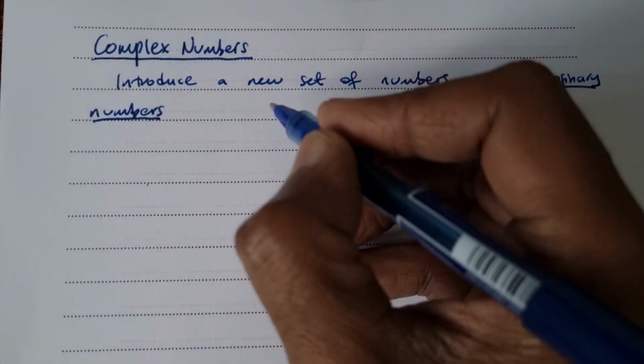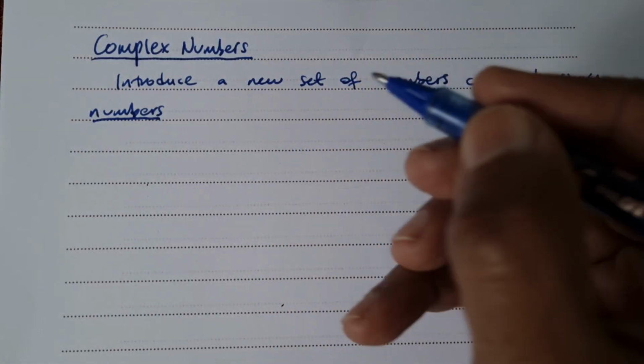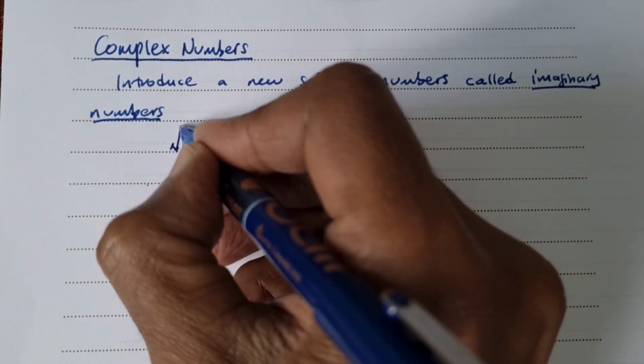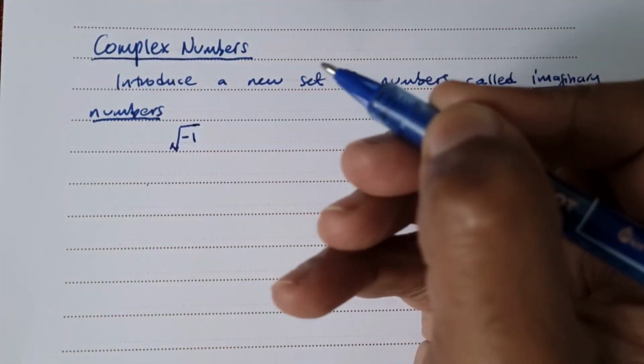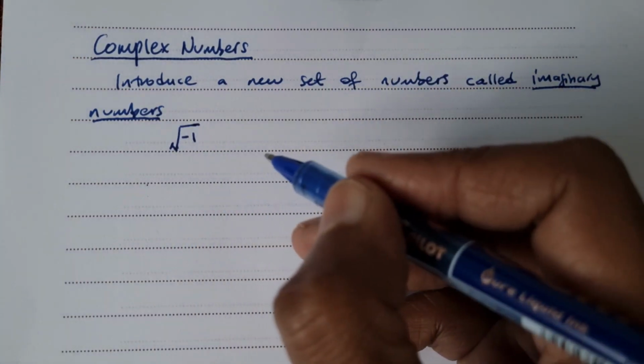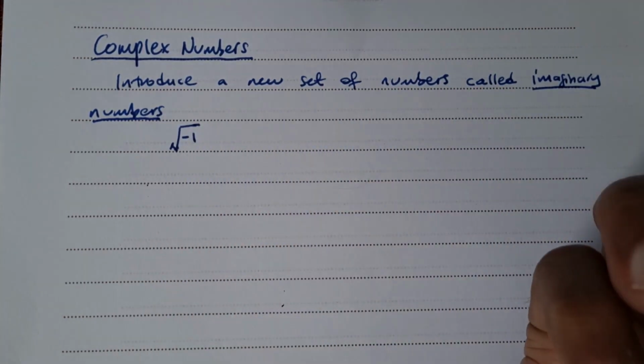However, those imaginary numbers, what could they be? There is the idea of square root of a negative number that cannot be found even if you use any type of calculators. You approach any mathematicians, it's impossible to find the square root of -1.